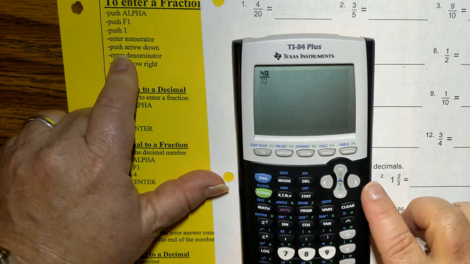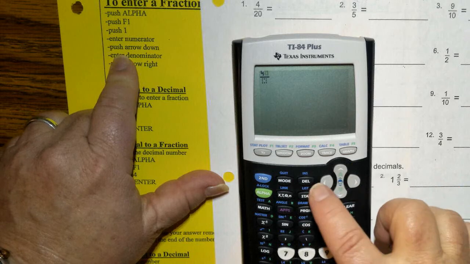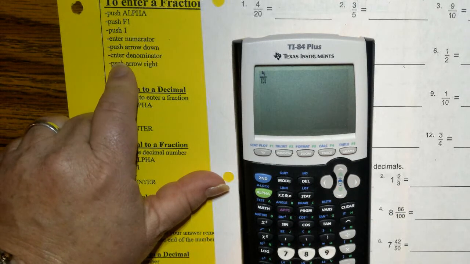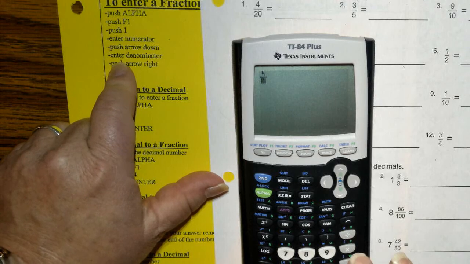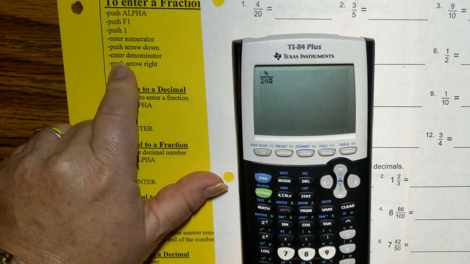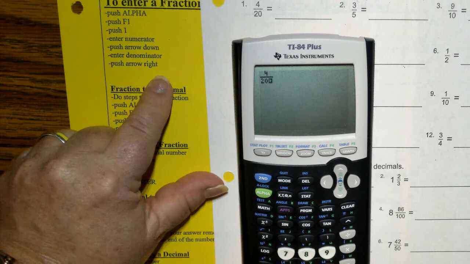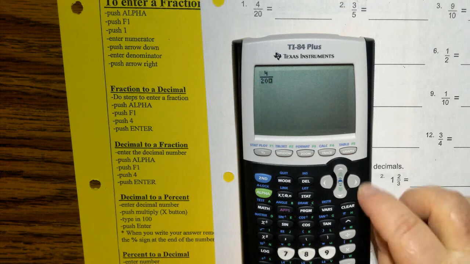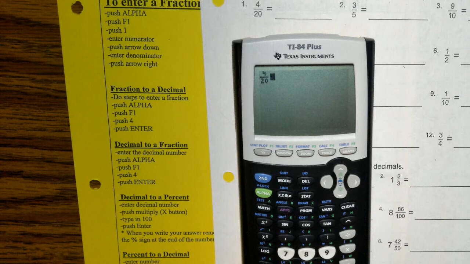You have 4 arrows. You have up, down, left, and right. So we're going to arrow down, and we're going to enter the denominator, which is 20. Is everybody with me? Is anybody lost? Okay. So then it says push the arrow right. You have to get out from underneath that divided by sign. So now I have my fraction there.